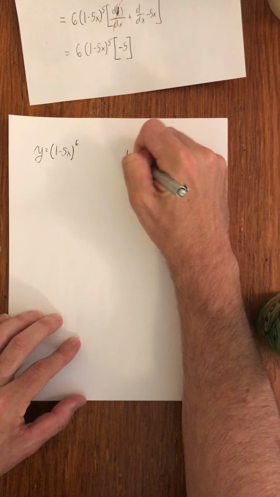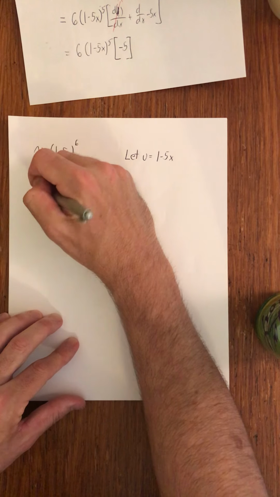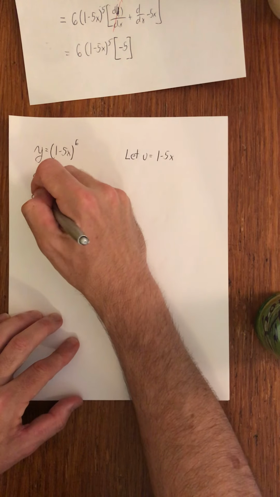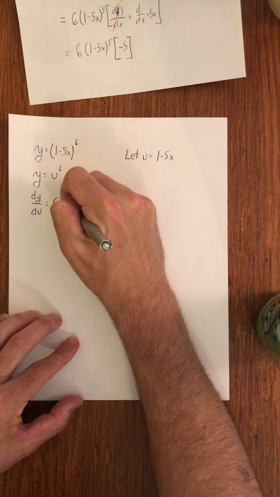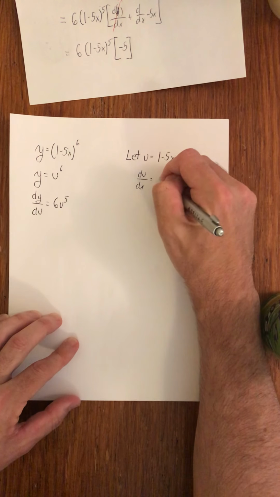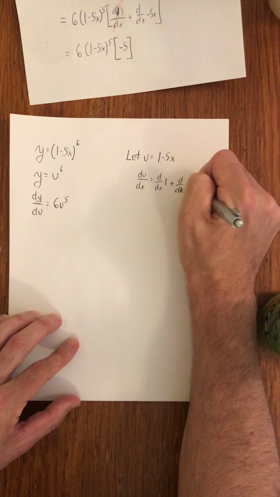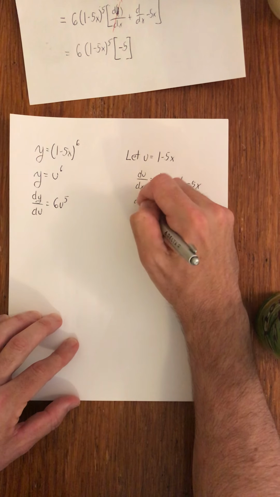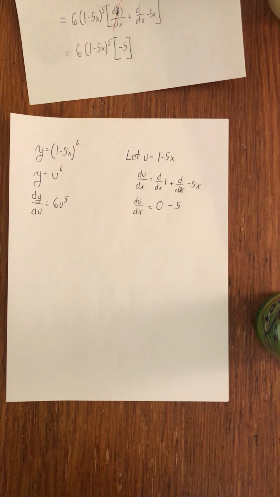You can do that. You can say let u equal 1 minus 5x. And then I'm going to come back over here and say y is equal to u to the 6th. And so now I'm going to do dy/du, which is equal to 6u to the 5th. And I'm going to say du/dx is d/dx of 1 plus d/dx of negative 5x, which of course is 0 minus 5. And so now I have du/dx as negative 5. I have dy/du as 6u to the 5th.